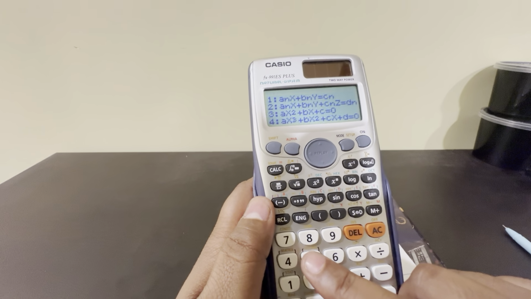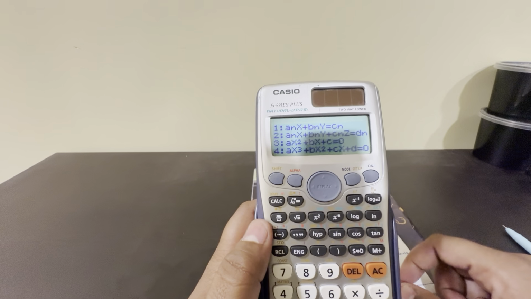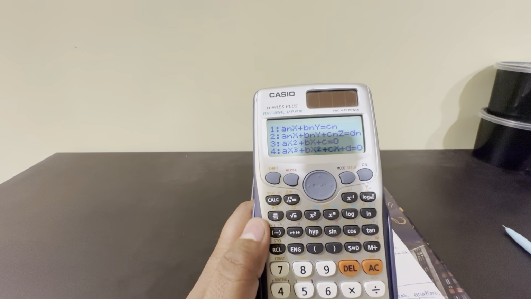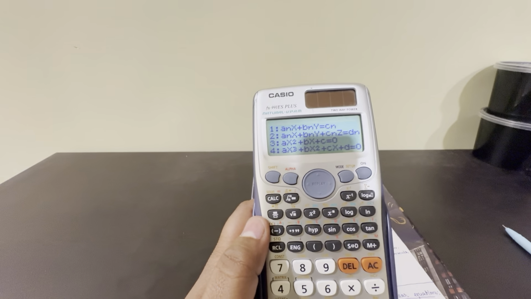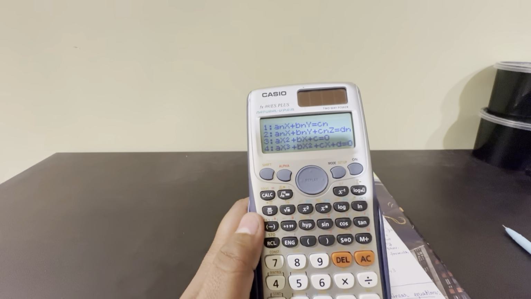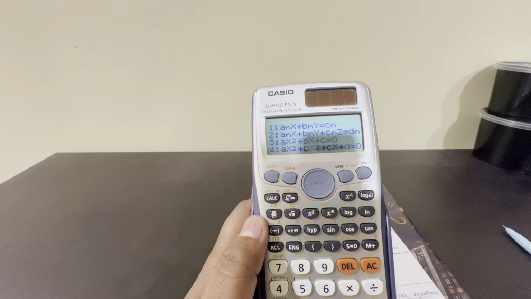After pressing 5, the interface will look like this: firstly we have a(x) plus b(y) equals to c, which is for a system of two linear equations. Second one is for a system of three linear equations.